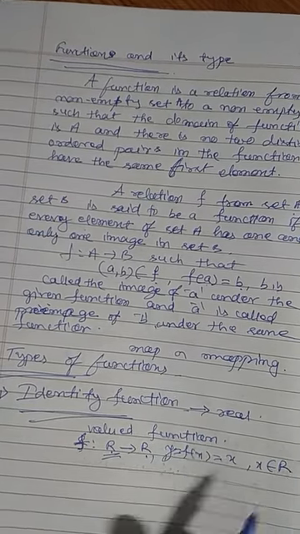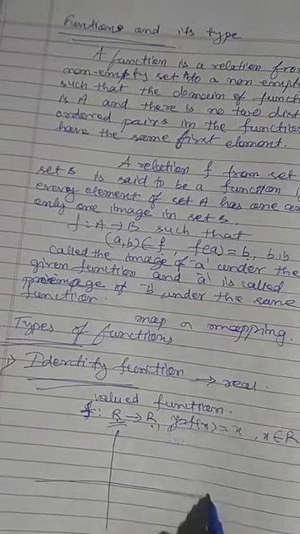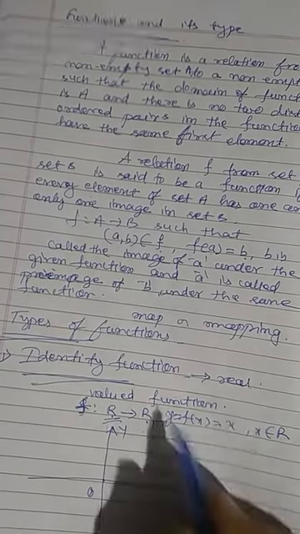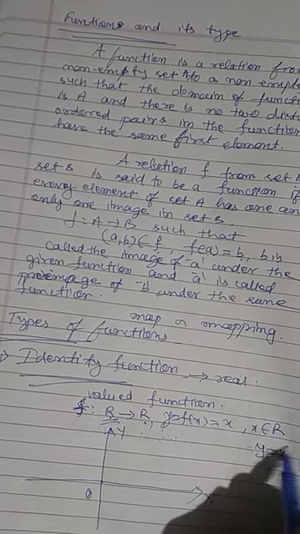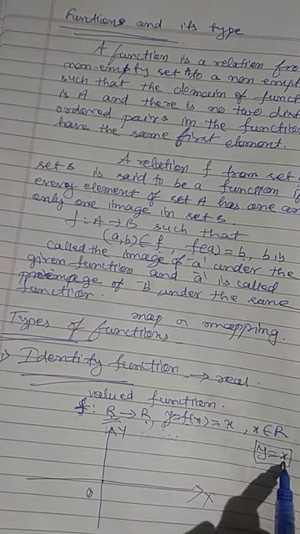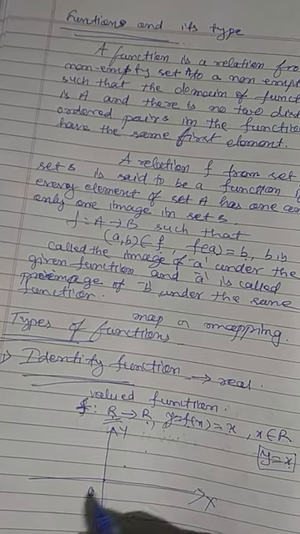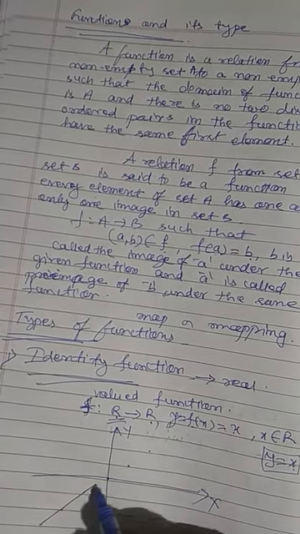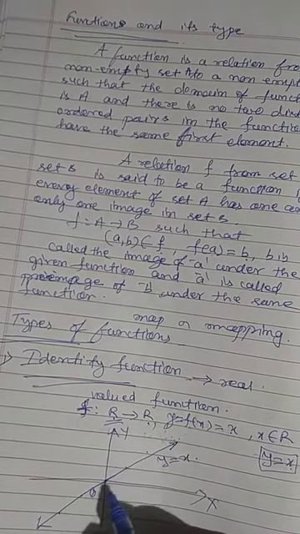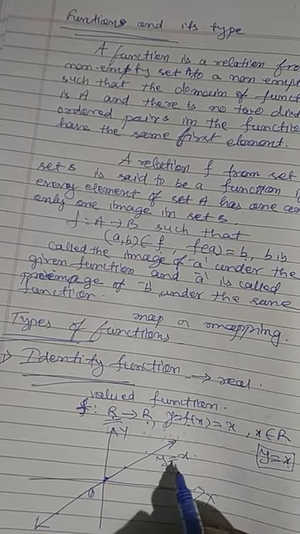What is the graph? If you plot the graph, it becomes like this. X-axis, y-axis, origin. The graph equation is y is equal to x, because y equals f of x, which is equal to x. However much x you take, that much is your y. So if you mark the points and join them, you will get a straight line which passes through the origin. This is the graph of the identity function.